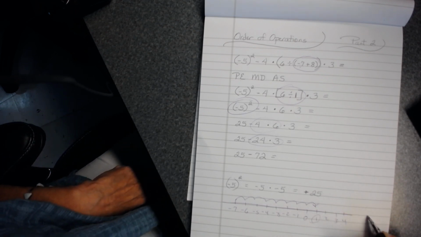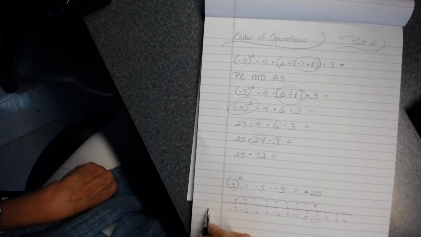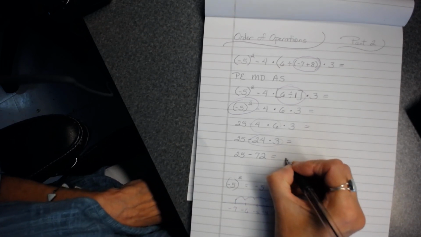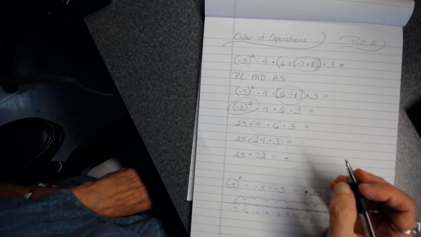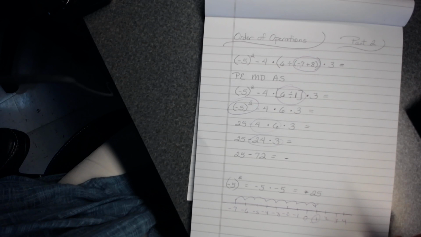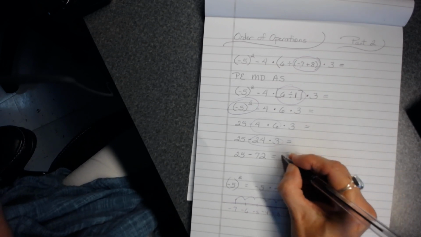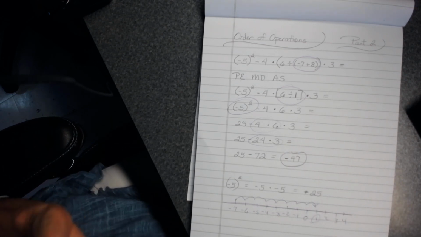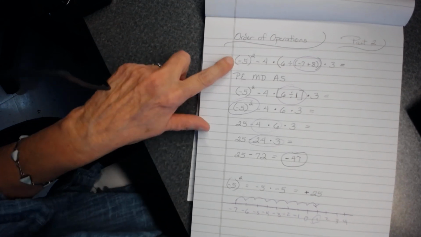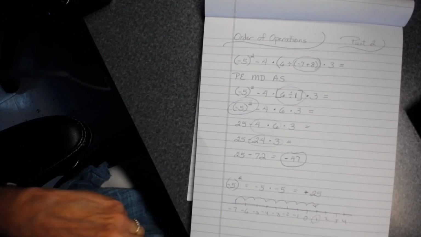Okay. And 25 minus 72. Well, if I'm up here at 25 on my number line and I take 72 away, it's going to put me way down in the negative zone. So my answer is going to give me a negative. And 72, the difference in 72 and 25 is 47. So my final answer, negative 47 for this expression. Okay, let's do one more.